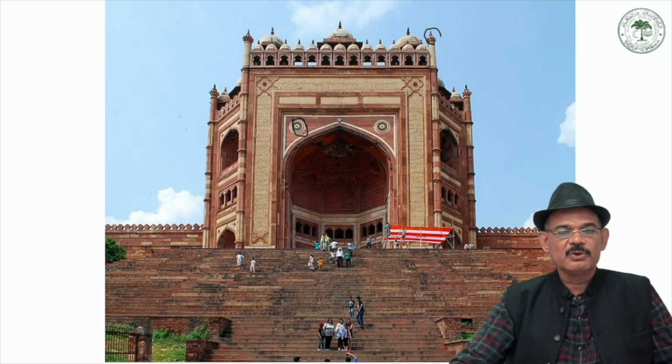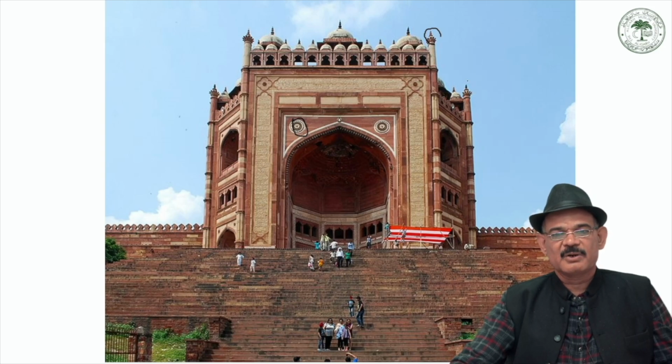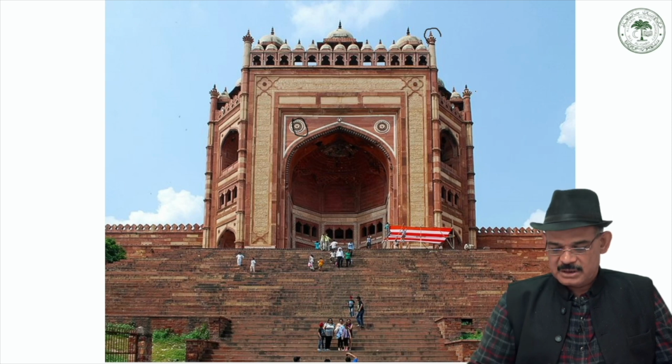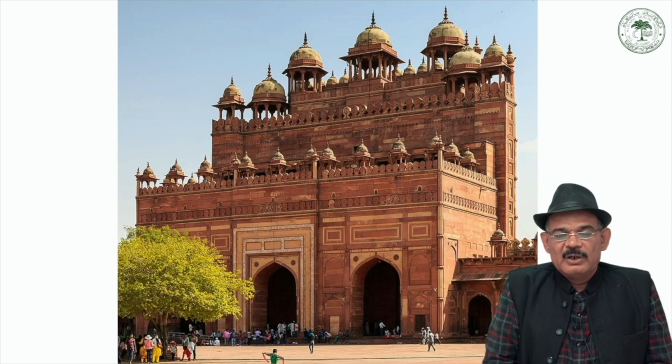a half domed portal, while the second story has three openings, while the third story is again a portal, and at both corners there is a six-story minar surmounted by the lotus in a flowing condition. It is the backside of the Buland Darwaja.